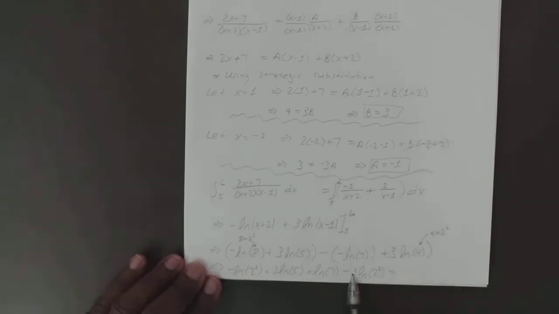All right, so remember that 3 comes out front, and of course I'm running out of room. So you have negative 3 natural log of 2, and this would actually give you negative 6 natural log of 2. So together, those two would give you negative 9 natural log of 2.